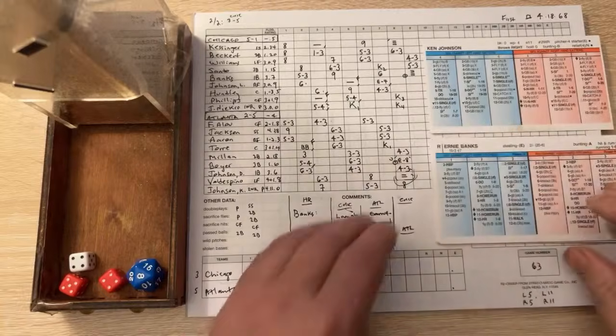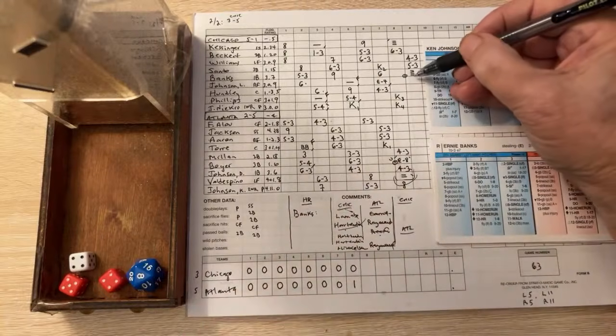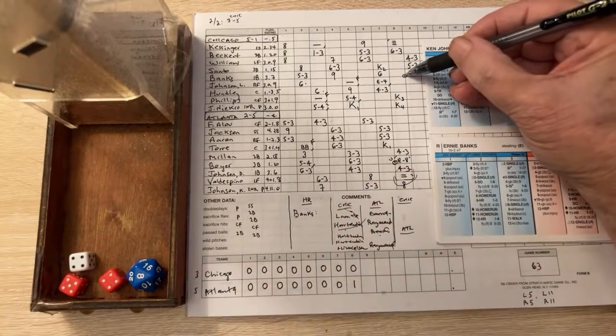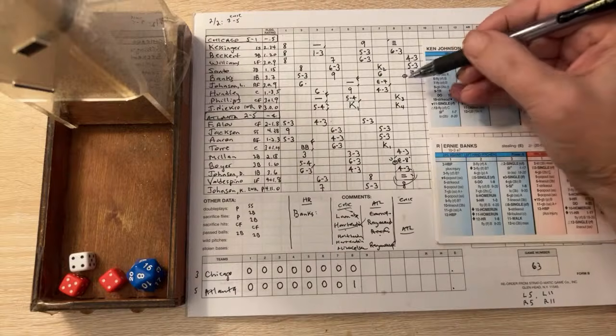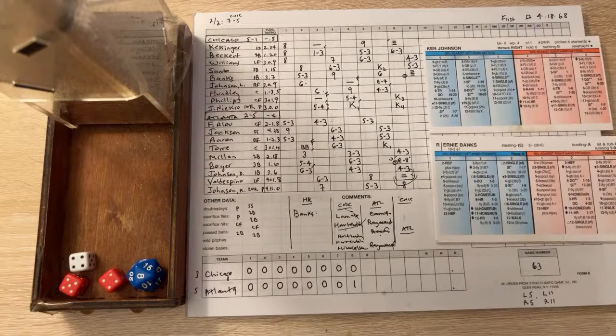That was the first home run in the game. And again, you see it denoted by the 4 lines. And a run, by the way, is a circle with a dot. Just my own design.